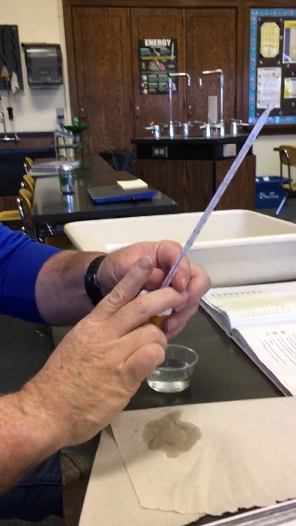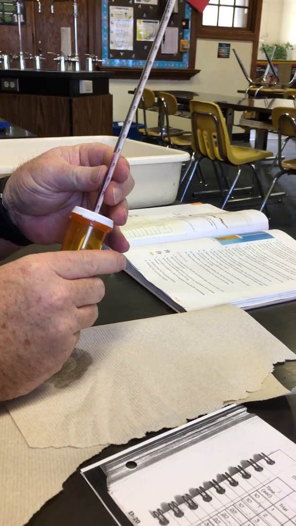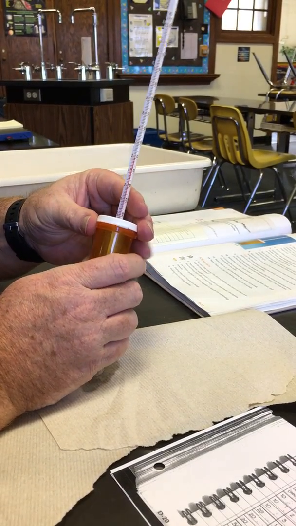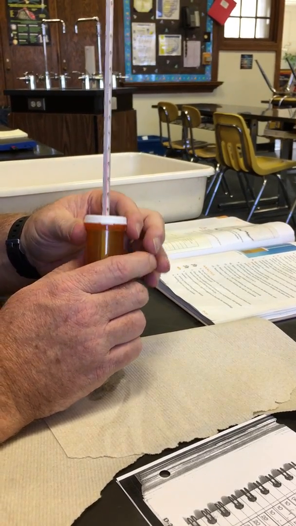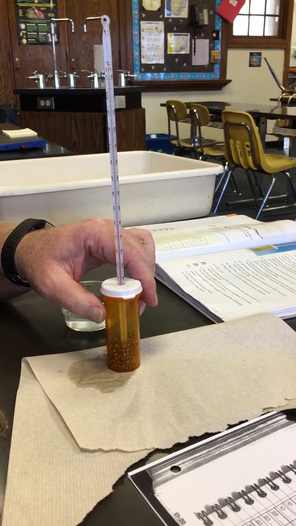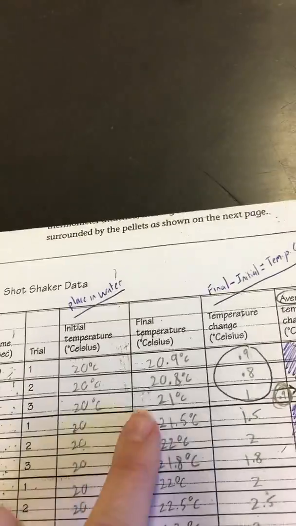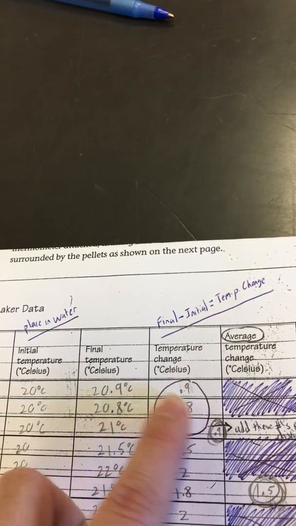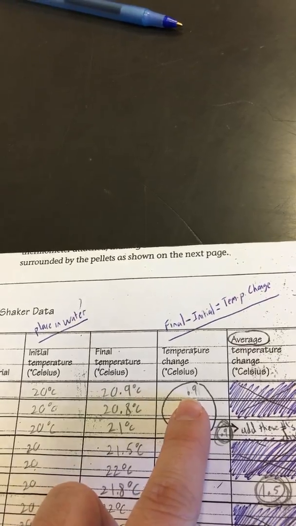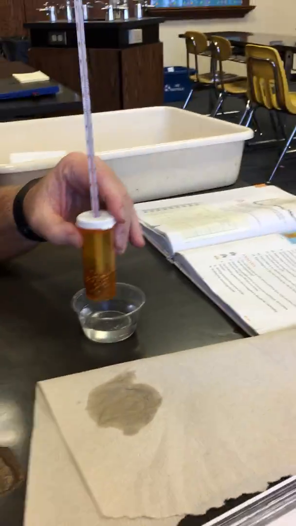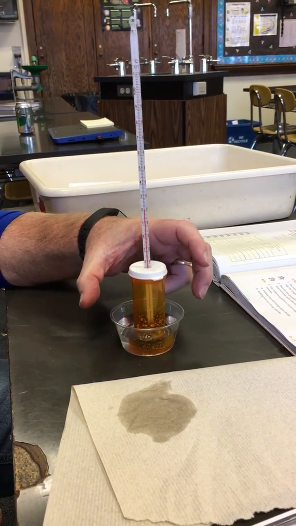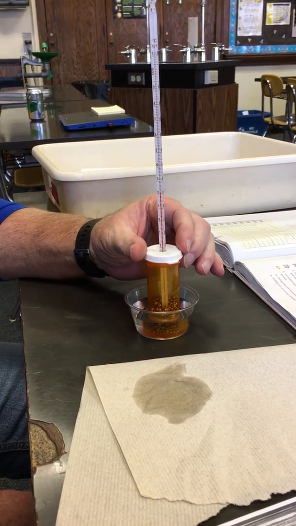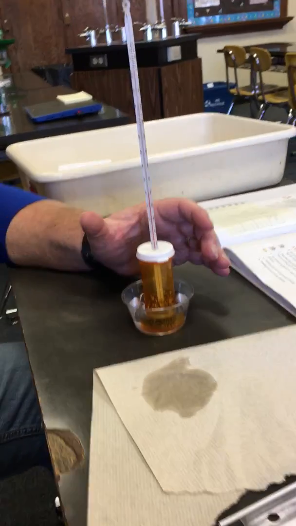Okay, after that 10 seconds is up, I'm going to record the temperature of my shot. Right now it's at 20.9 degrees Celsius, which was a temperature change of 0.9, because I took 20.9 minus 20, which gave me 0.9. So what I have to do now is place this back in the water to cool down the shot, because we did produce friction, which produced thermal energy. So we have to cool it down before we do the next trial.